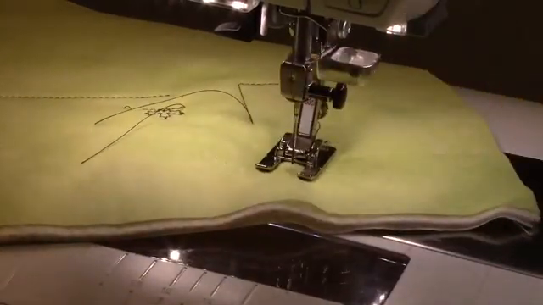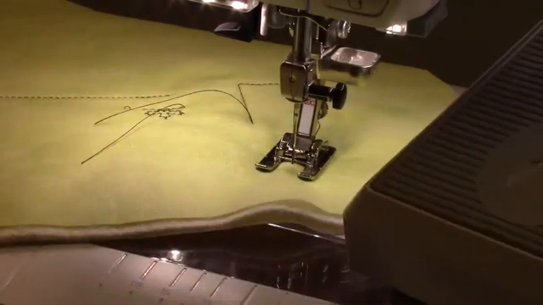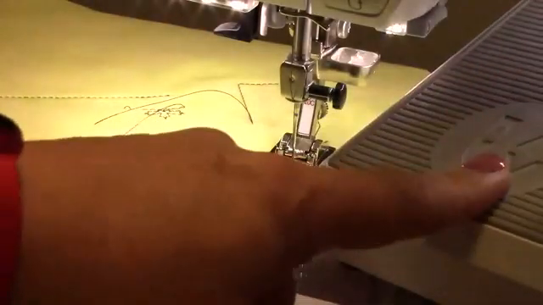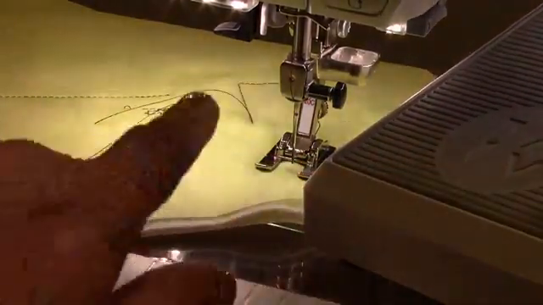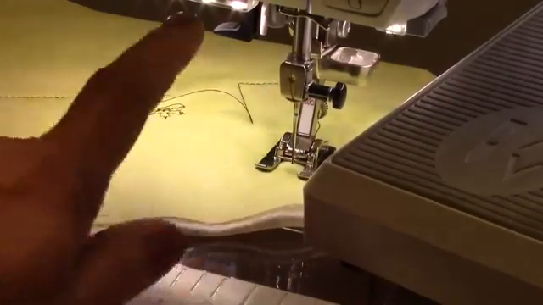I've come to the end of my project. I'm done. All I do now is, with the click of my heel, Dorothy, yes indeed, I just click this with my heel and it will tie a knot, cut the threads, and lift my presser foot.